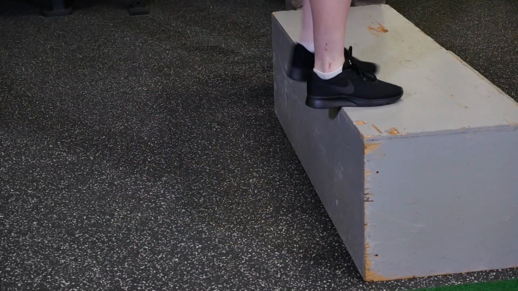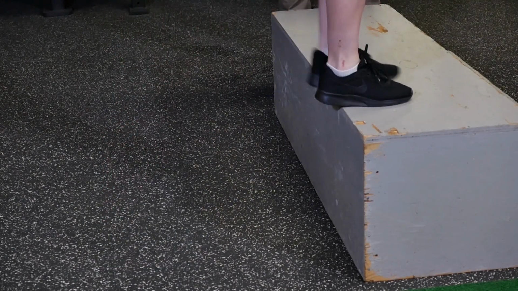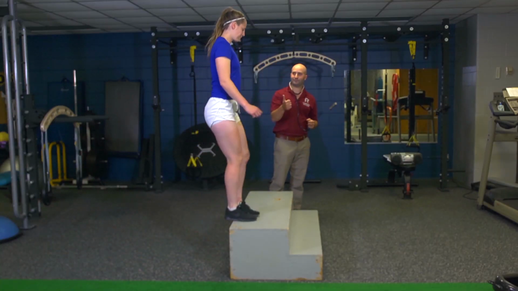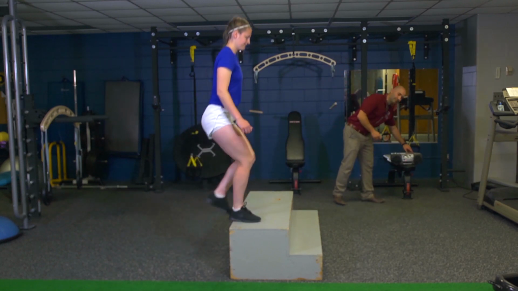This is much more difficult than the other side. And once again, it's only for stage 8 for women or stage 7 and 8 for men. 2, down, 2, up, 2, down. Doing good? Up, 2, down, 2, up, 2, down, 2, up.